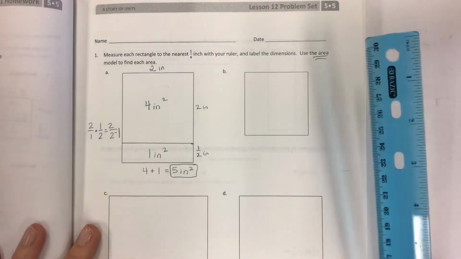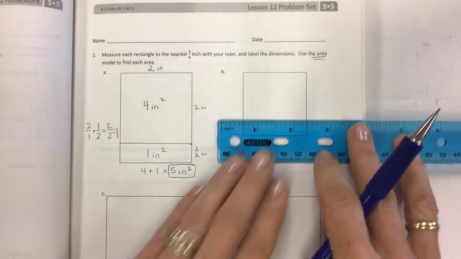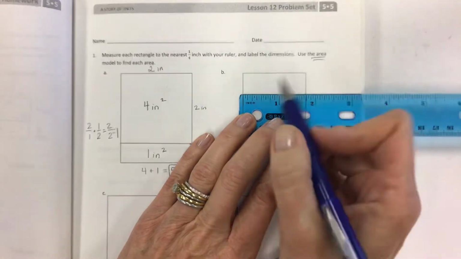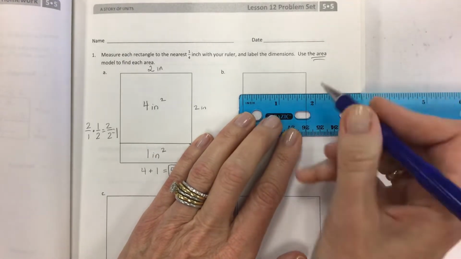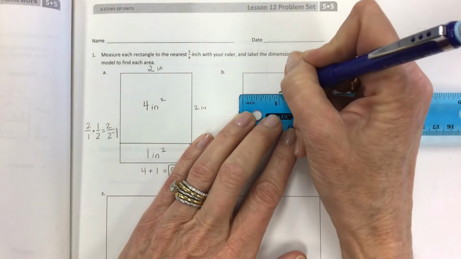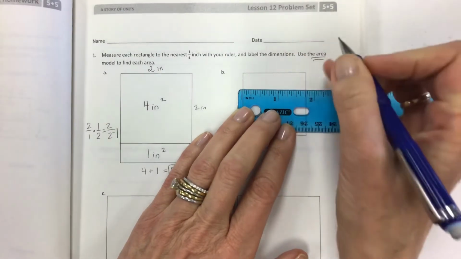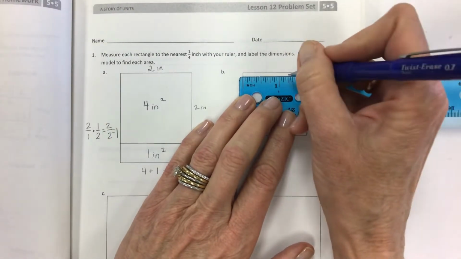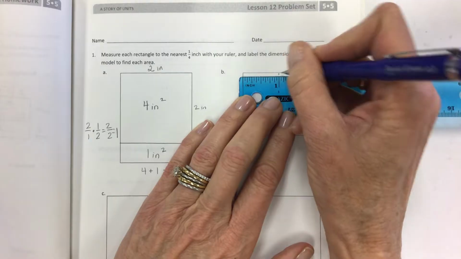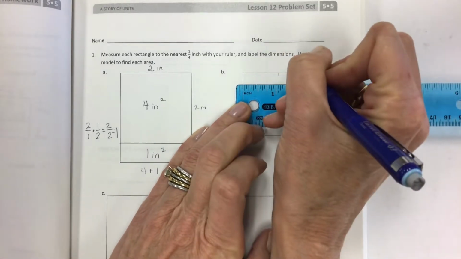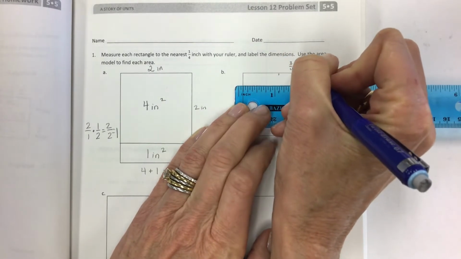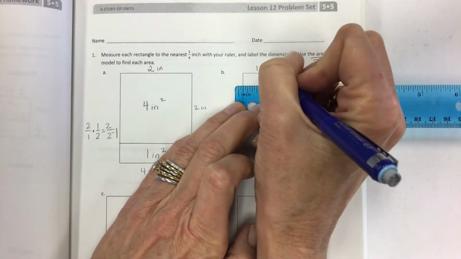Now there's a whole bunch more, so we have to get to it. Part B. When I put the 0 here, I can see that I am not quite all the way. If you do a little closer, it might actually be better. Here's my 1, and it's at 3/4. So this is 3/4 inch, and this is going to be the 1 inch.